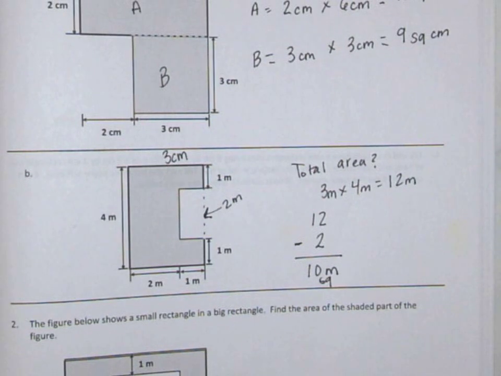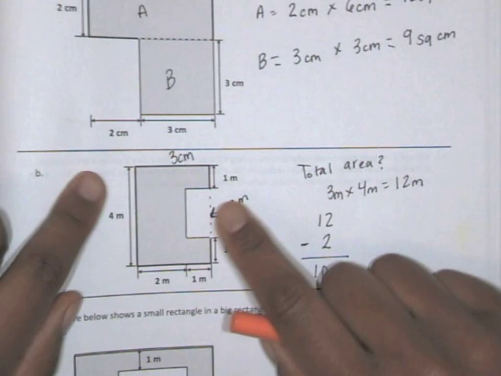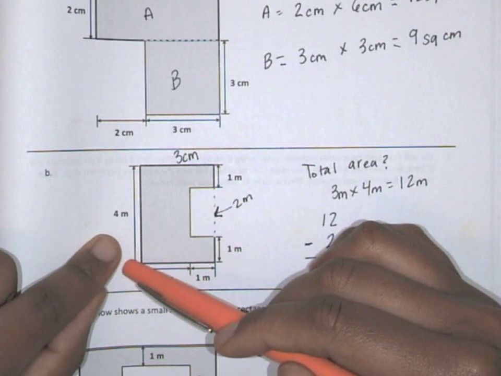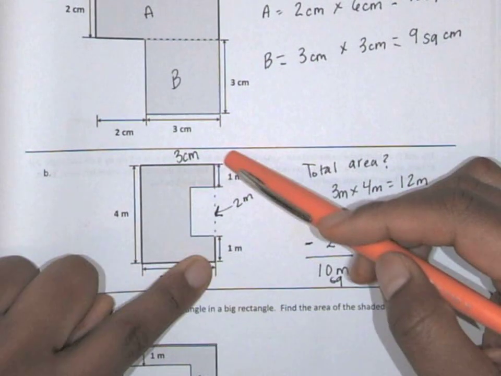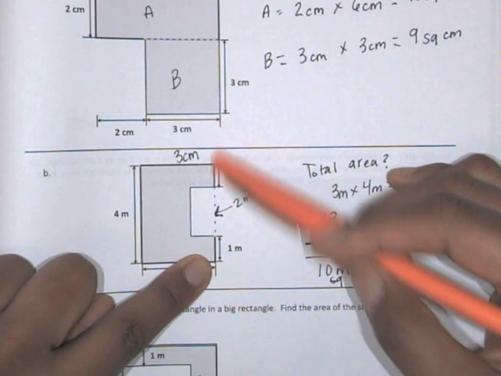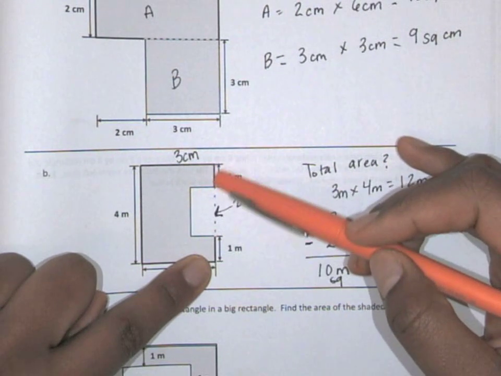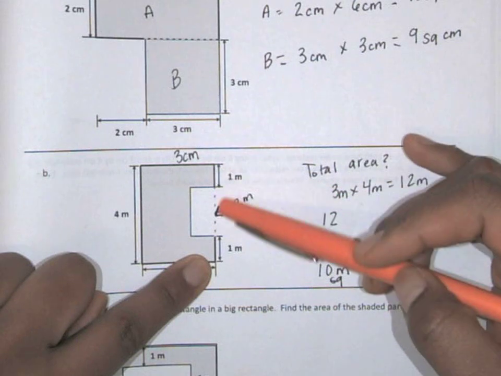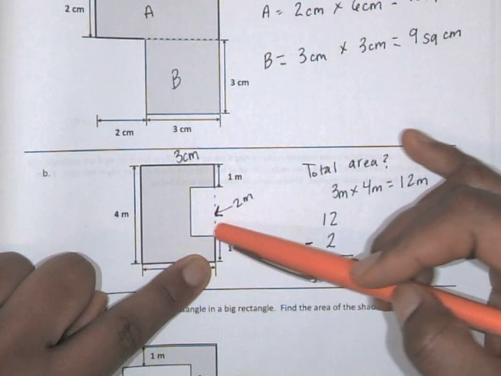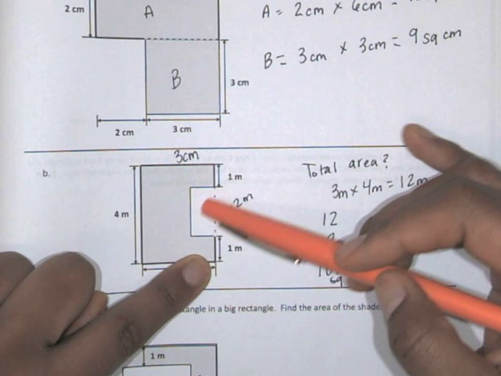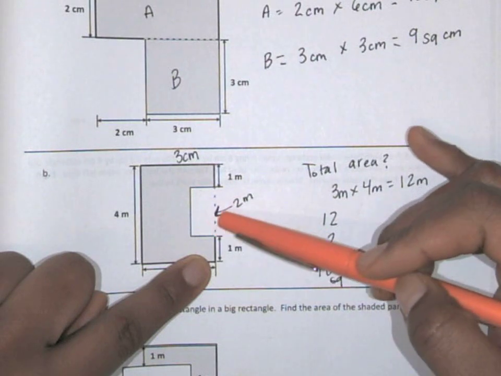And just as a review to ensure that you understand, this side is 4. So this side has to equal 4, but this side is incomplete. And so we know we have 1 meter here and 1 meter here. That's 2 meters on this side. But this part is not shaded. So this is missing 2 meters.